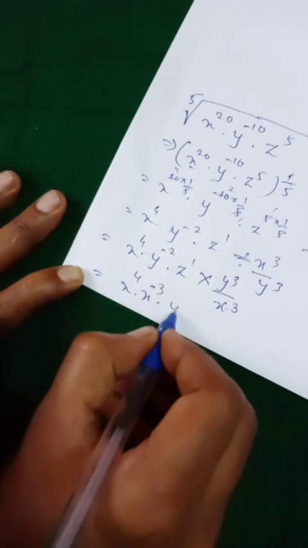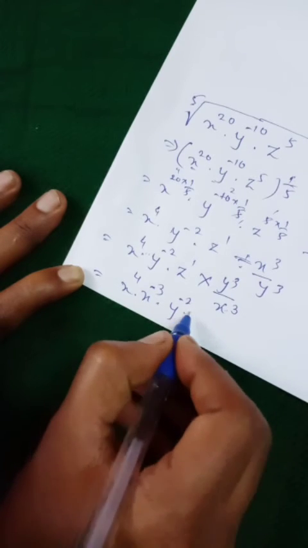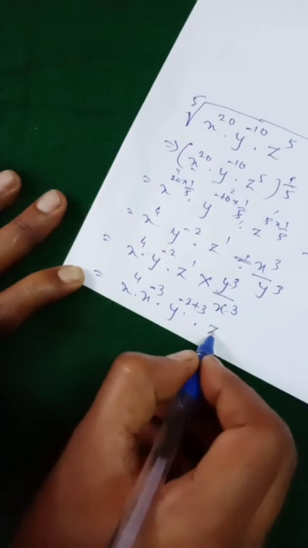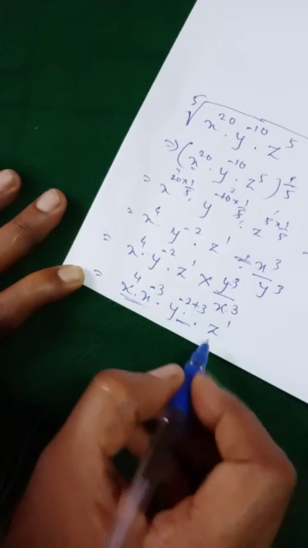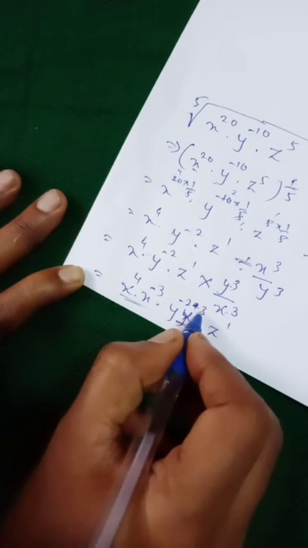So what remains is y to the power minus 2 plus 3, because this is y cube into z to the power 1. Because the similar bases you have to write on one side, I'll write y to the power 3.